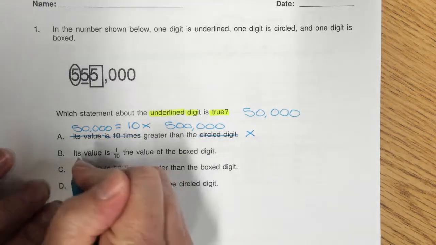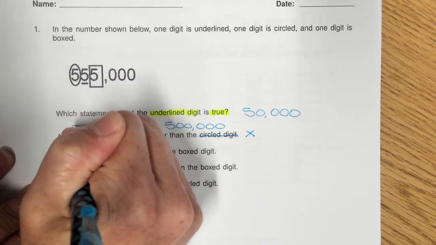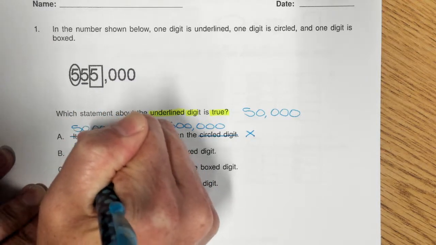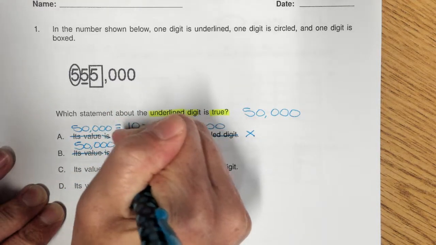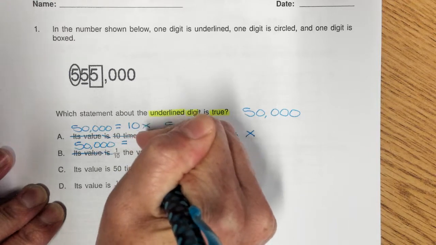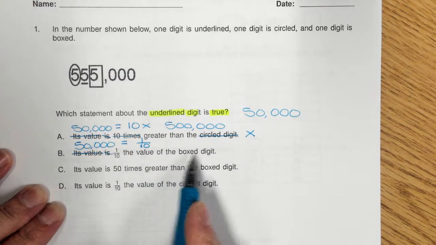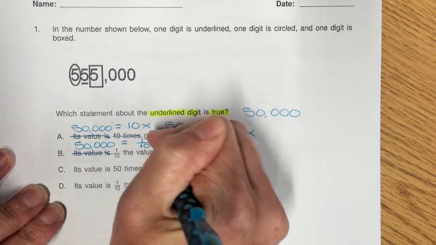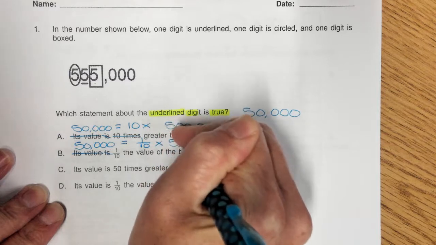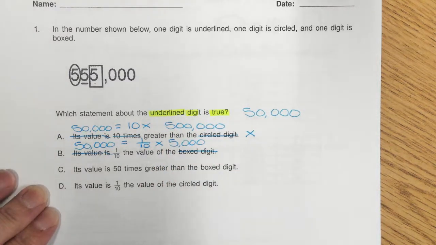Taking a look at B, again, I can cross out its value. I can put 50,000 in its place. Is means equals 1/10 the value of the box digit. Looking at the box digit, I'm looking at 5,000. So I'm going to write that in here, and I'm going to cross out boxed digit.